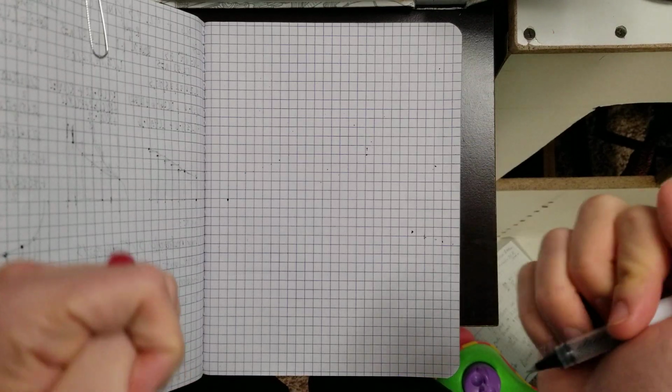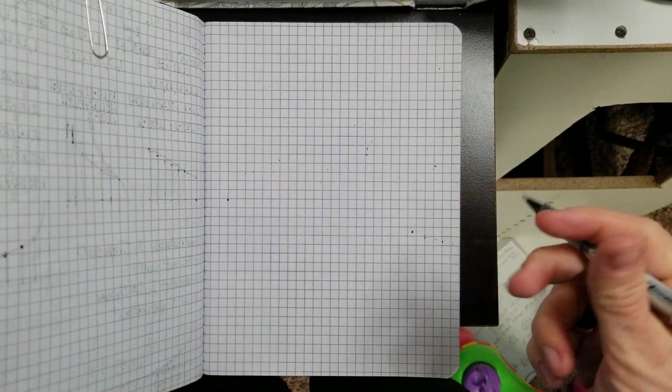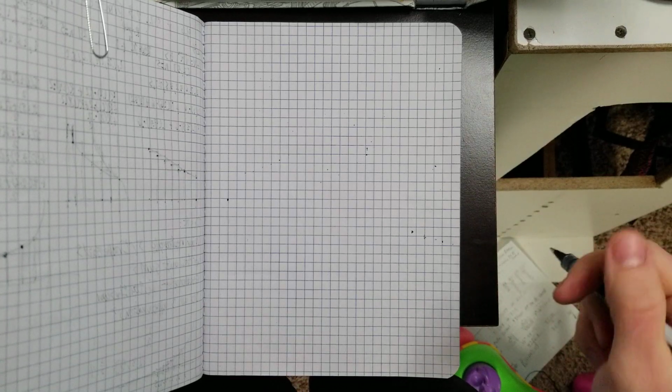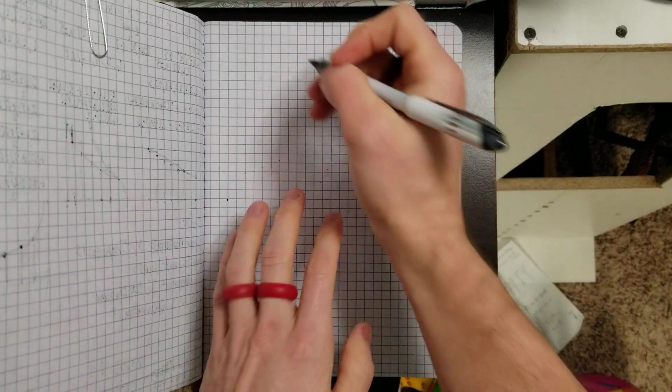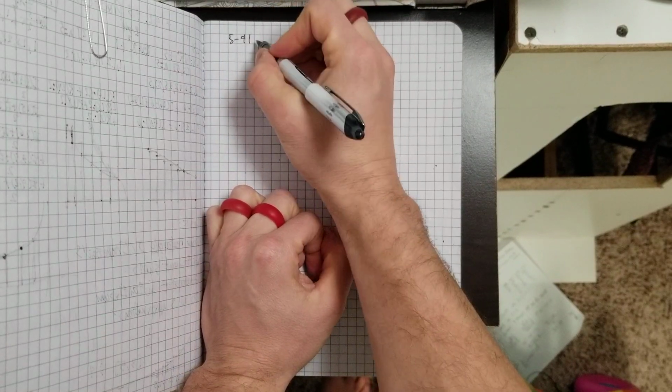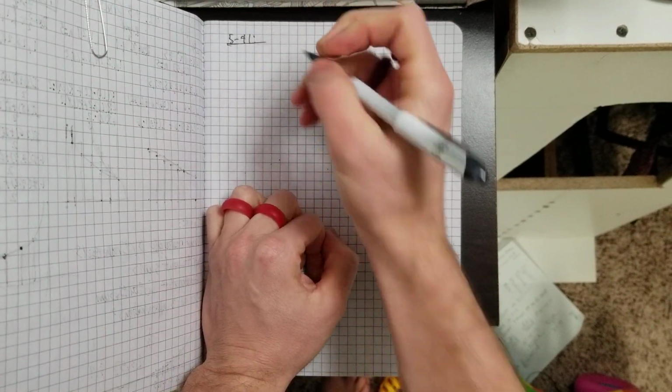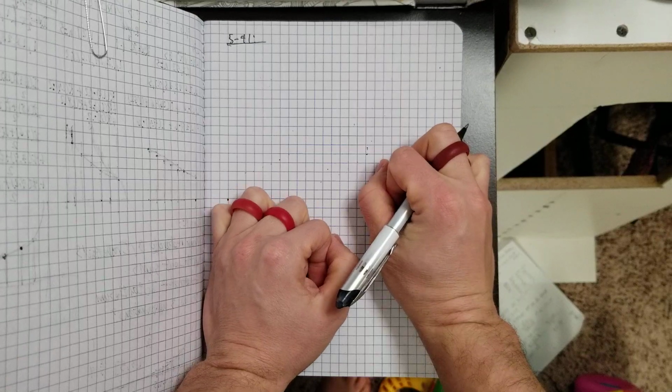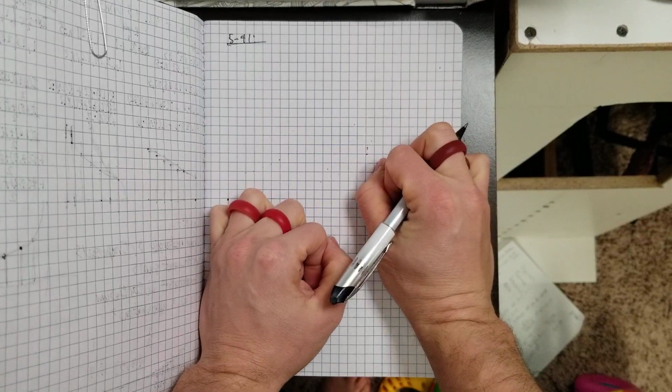Hey folks, it's Mr. Last's hands, left and right again, coming to help you solve some problems that maybe you haven't done before. Today we're looking at 5-41. We're going to solve some problems. Now, each of these problems has a log that we're dealing with.